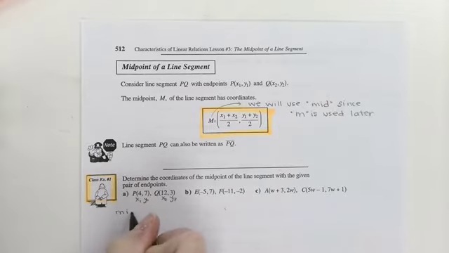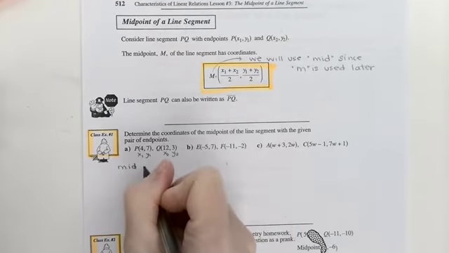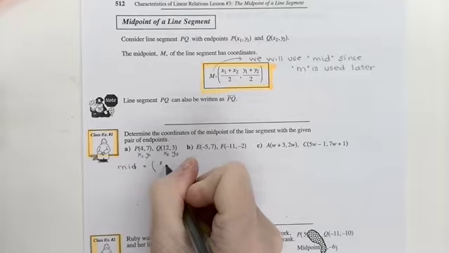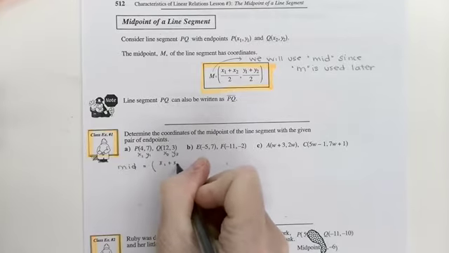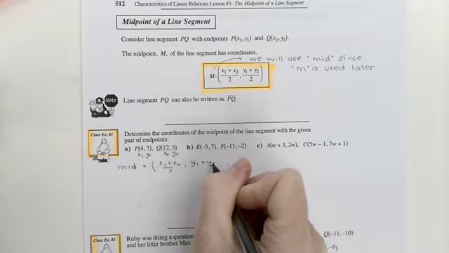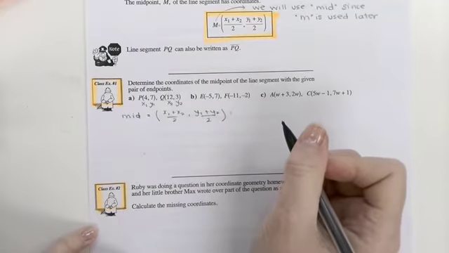So, mid equals bracket x1 plus x2 over 2 and y1 plus y2 over 2. And now let's fill in.